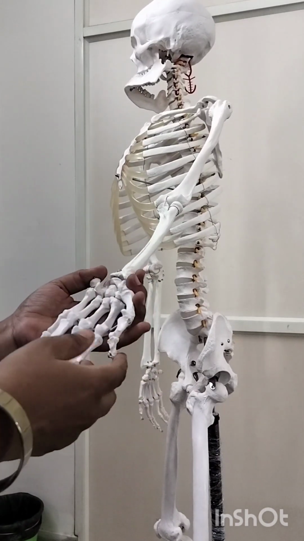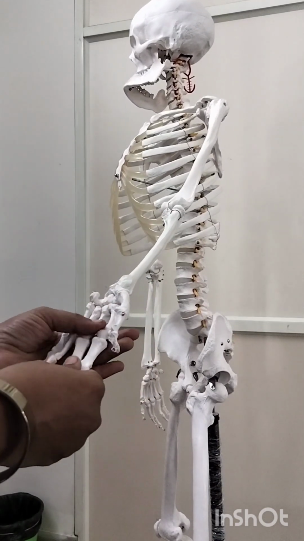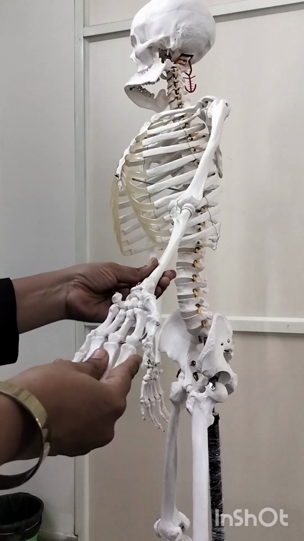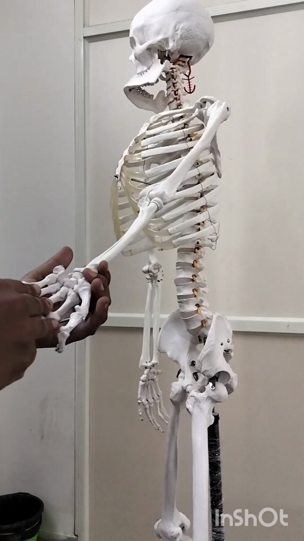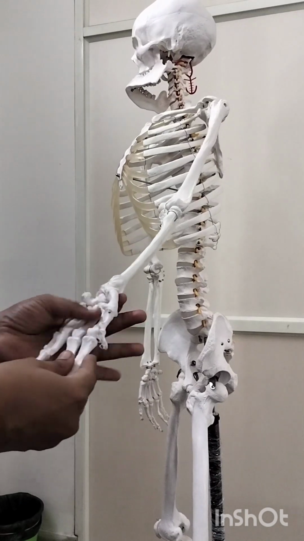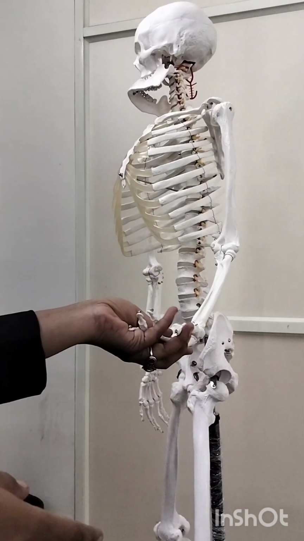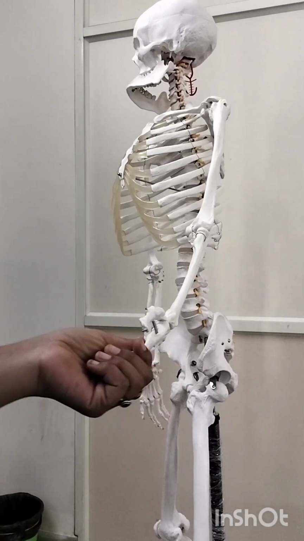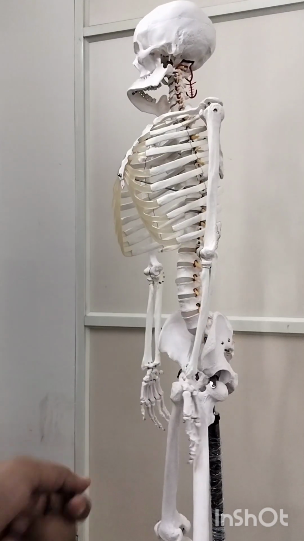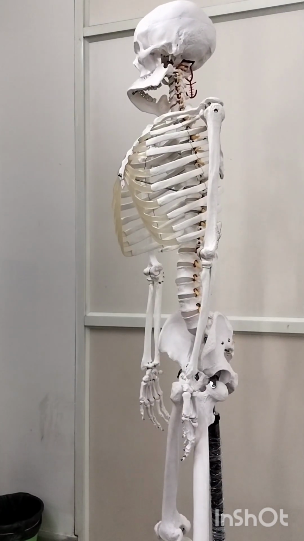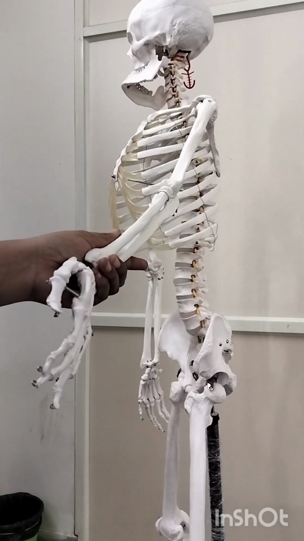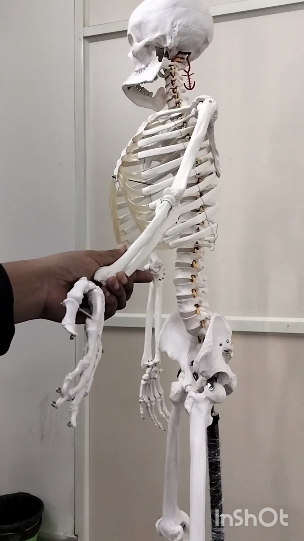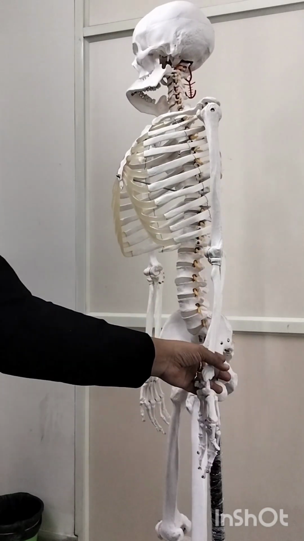bones called phalanges, but the thumb has only 2 bones. Okay, hands are modified for grasping objects, you know, to take any object, or even to write or do any other activities. So now we have studied the upper limb. This is the upper. Now the lower part.